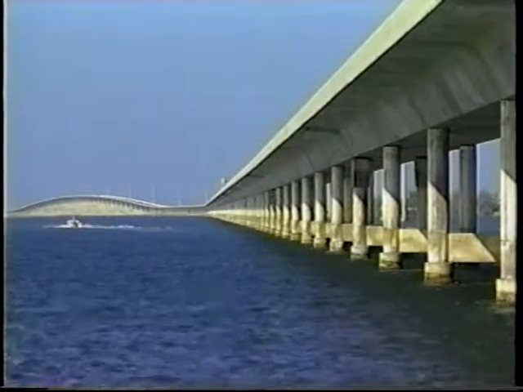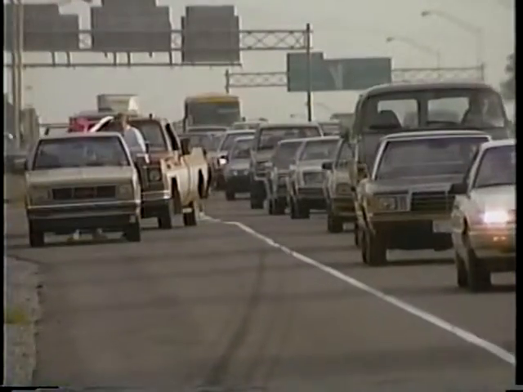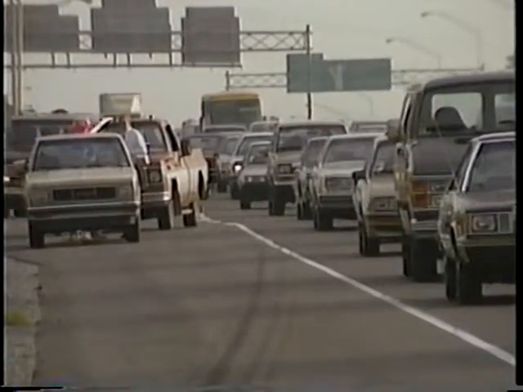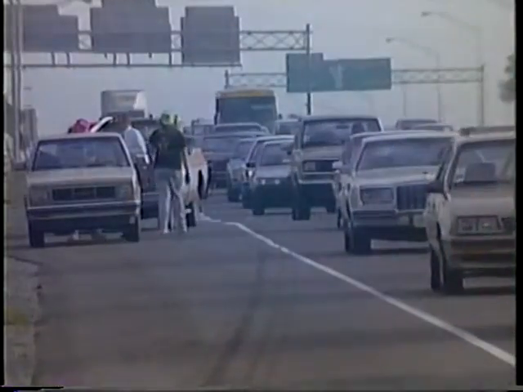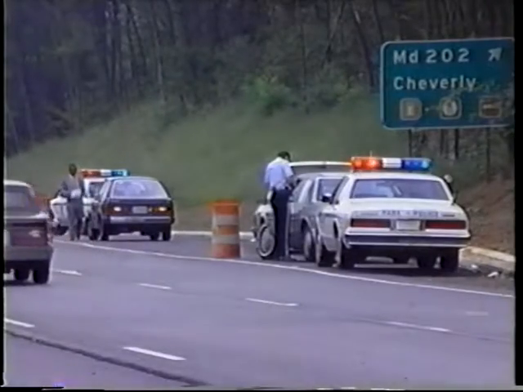Our society has grown heavily dependent on our network of roads and highways. When transportation systems are functioning well, we take them for granted. But when there's trouble on the highway, we experience delays, traffic congestion, and inconvenience.